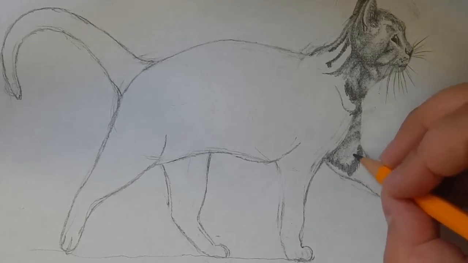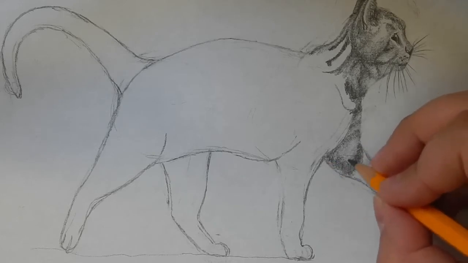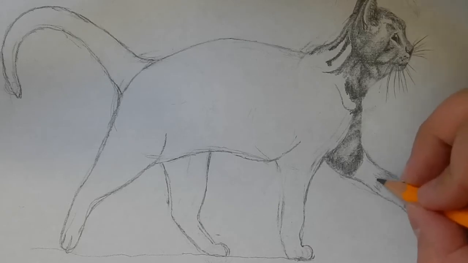I love animals, otherwise I wouldn't be in this business, and I love hearing all the stories about people's animals and seeing pictures of them. It's fascinating. I love animals.